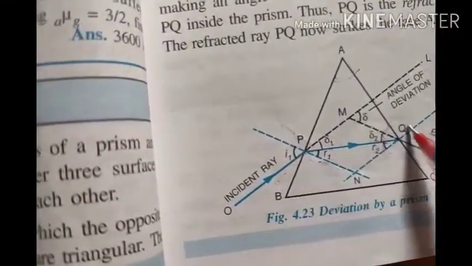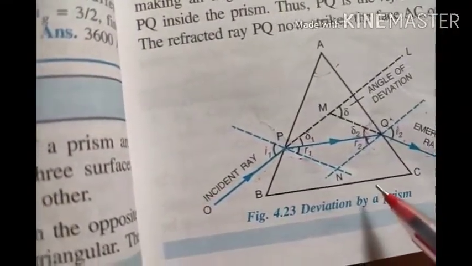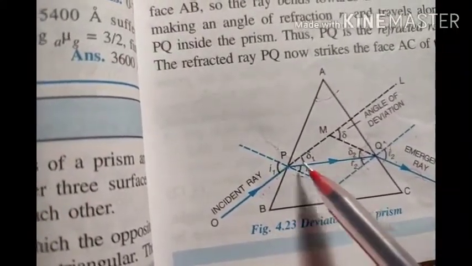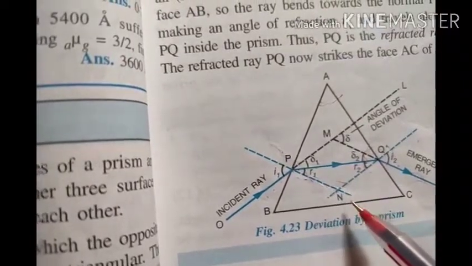Now again in triangle PNQ, the sum of the angles, R1 plus R2 plus this angle, should be equal to 180. That's the property of any triangle: the sum of all three angles has to be 180.